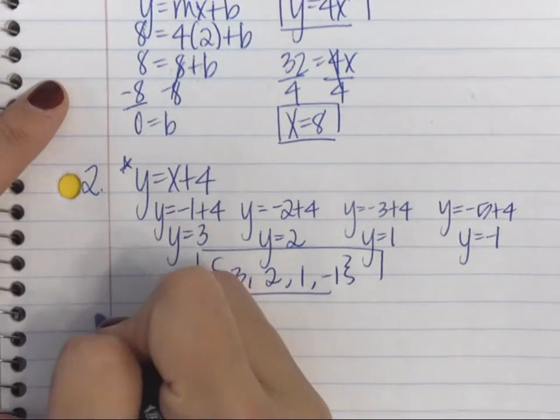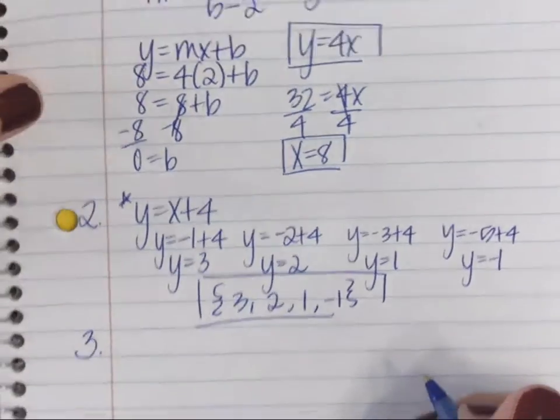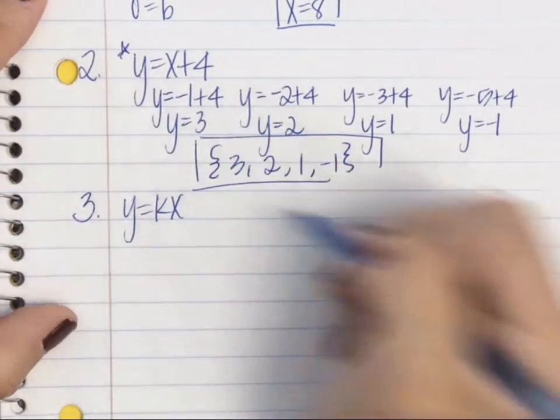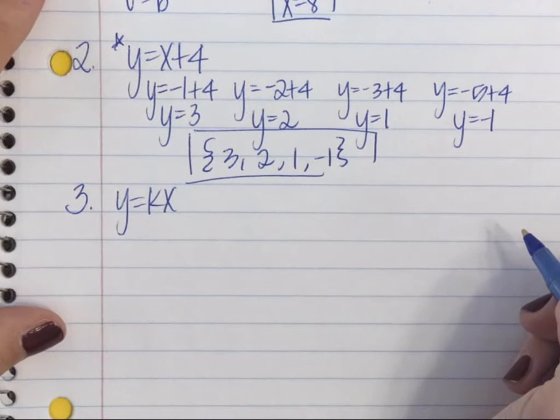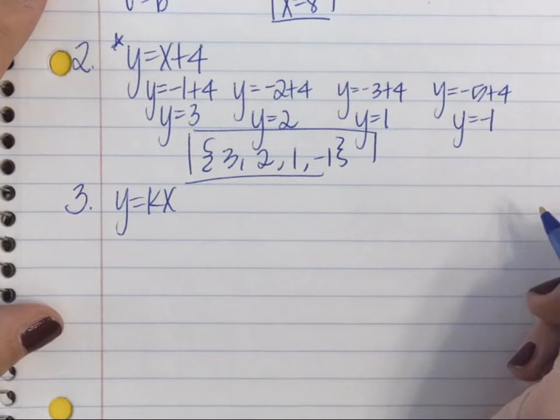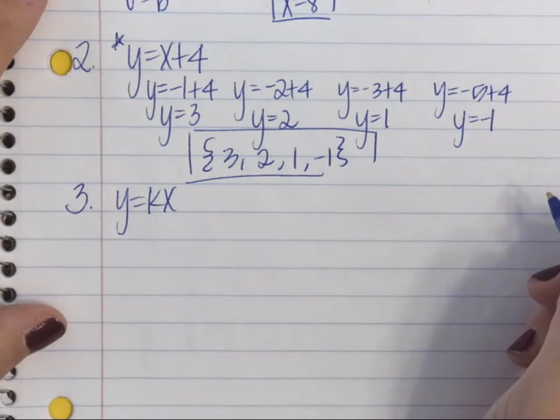Number 3 says Heather's weekly pay is directly proportional. So if it's directly proportional, that means it's a proportional relationship, which means it's the equation y equals kx, to the number of hours she works at the record store. Her pay is $174 for 24 hours of work. Write an equation to find the amount of pay for 40 hours of work.